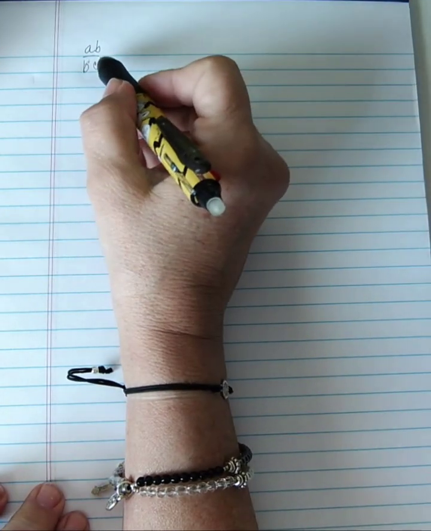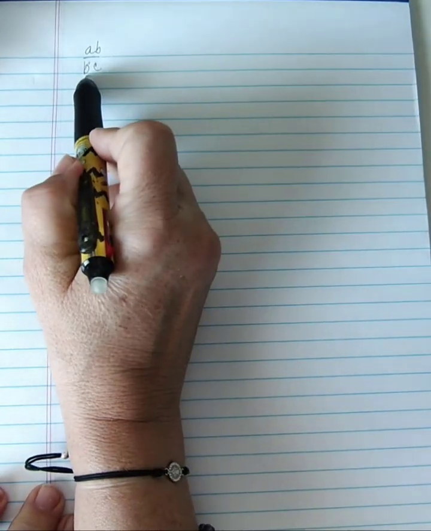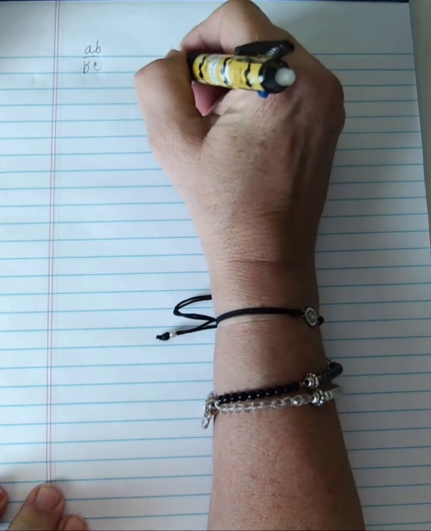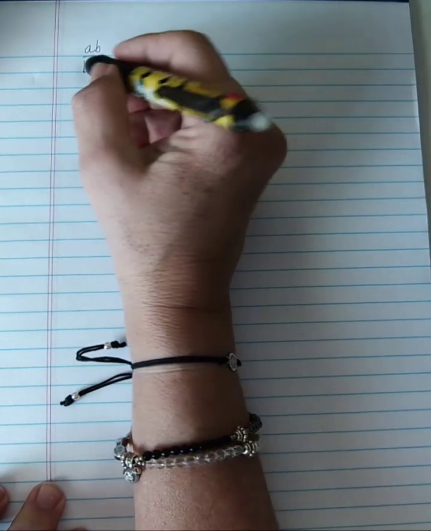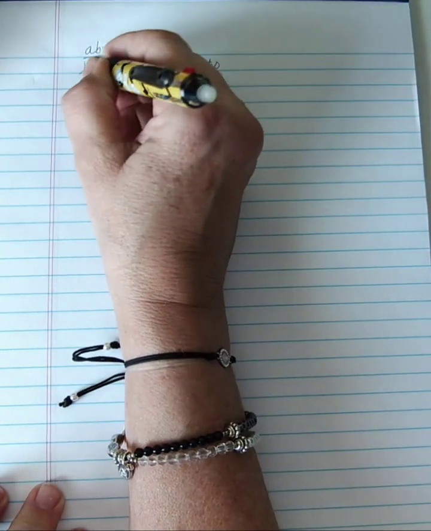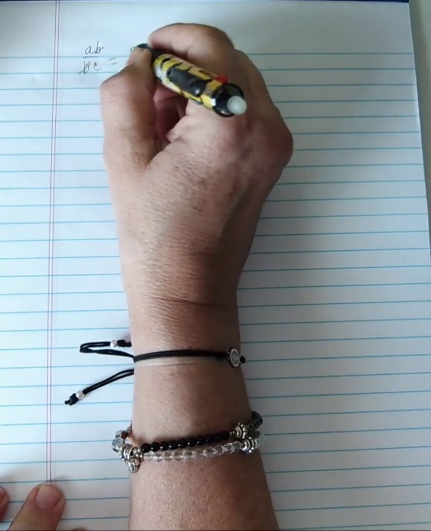If we have A times B divided by B times C, where B and C can't equal 0 because they would be in the denominator, then we can cancel out the like terms on top and bottom. So in other words, B cancels out with B. So we'd be left with A over C.